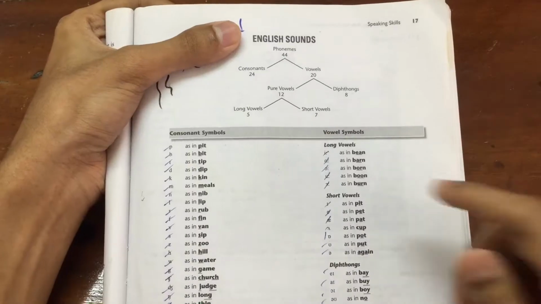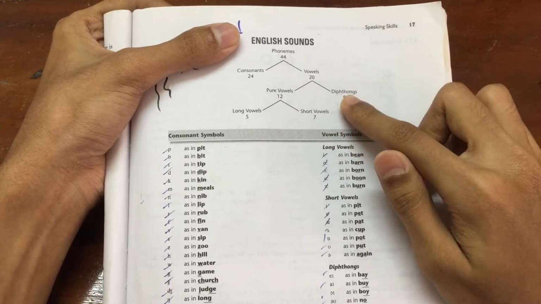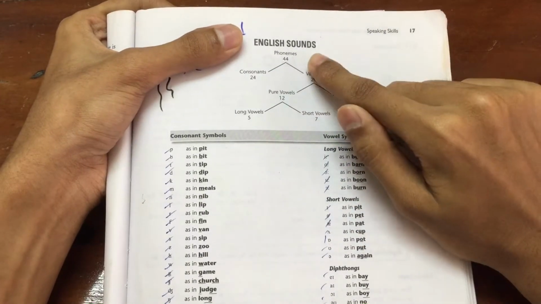So now let me show the 44 phonemes in the English language, and the system used to represent these phonemes is known as the International Phonetic Alphabet, known as IPA. Let me represent all the phonemes and I will explain the basic pronunciation concepts in this video. So this is a chart of the basic English sounds. The classification is shown here.